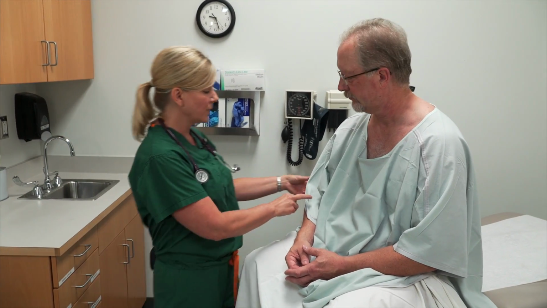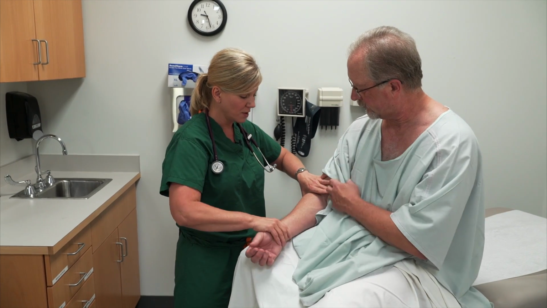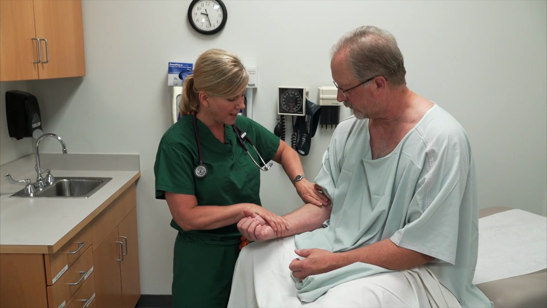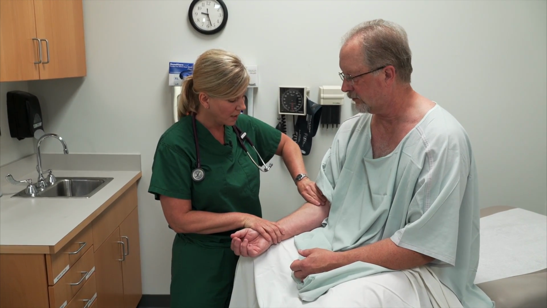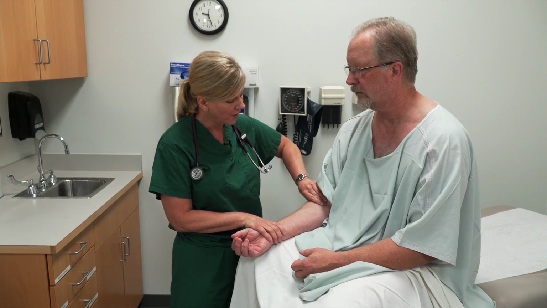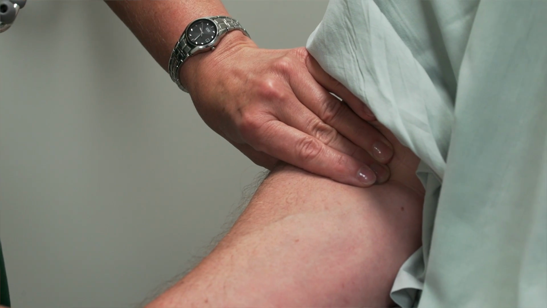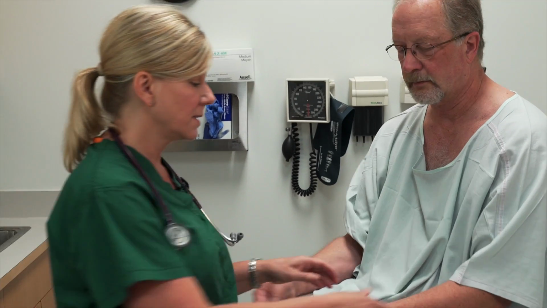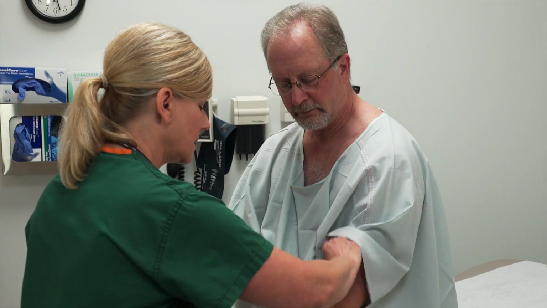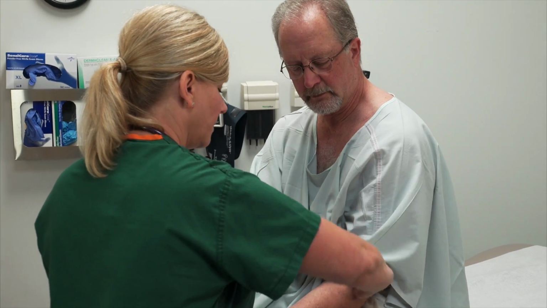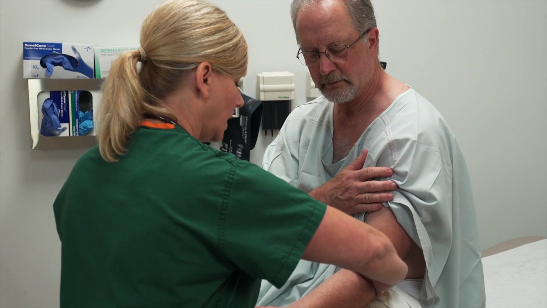We then will move on to the brachial pulses, so we want to expose the arm, have the patient flex their arm a little bit and relax. We are going to go ahead and palpate in the antecubital fossa. We'll now check the opposite side. Again, slightly flexed arm. Locating the pulse.